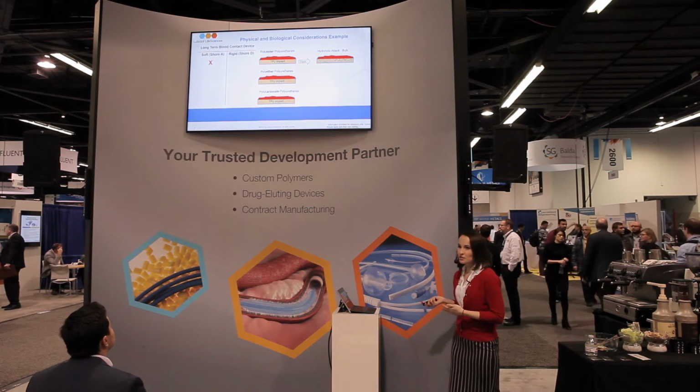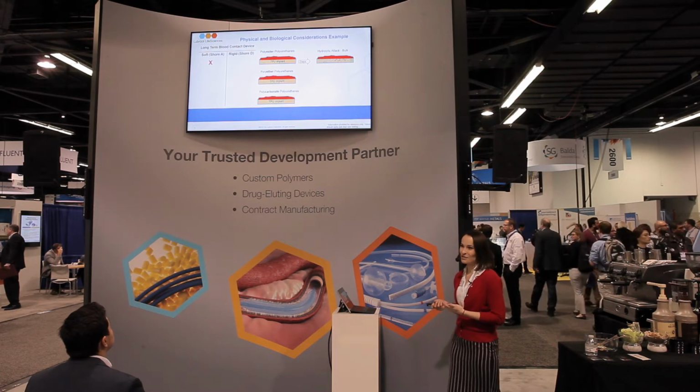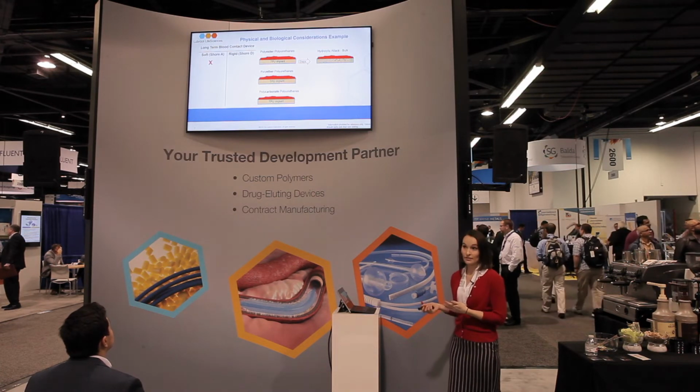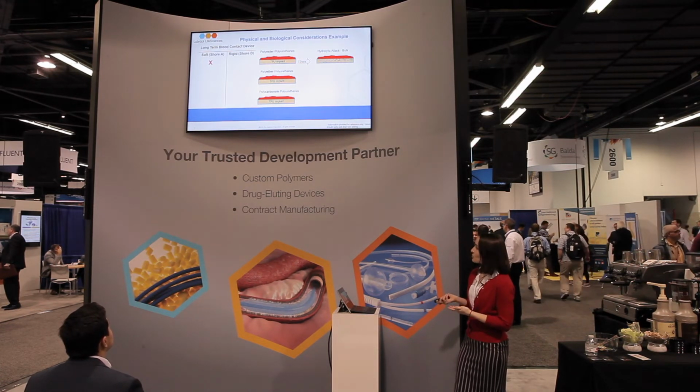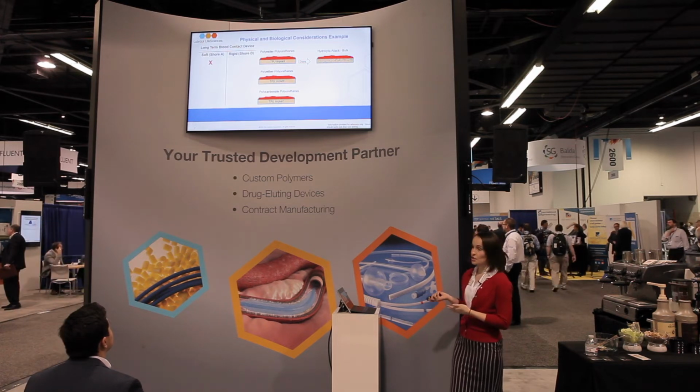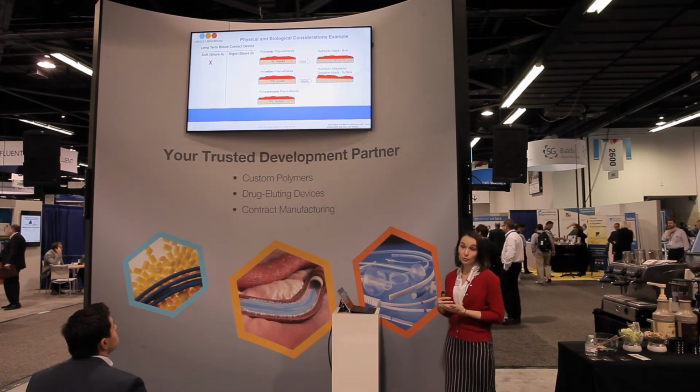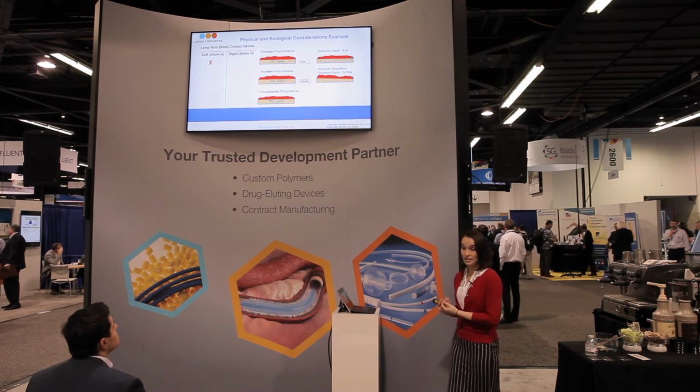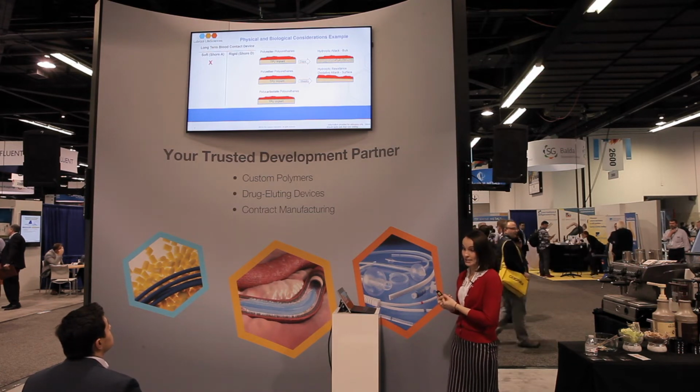So for a soft material, this probably isn't a good idea if you want your device to last more than a couple of days in the body. So if you're taking a look at an alternative chemistry such as a polyether, they are much more stable in an aqueous environment, so they're hydrolytically resistant.